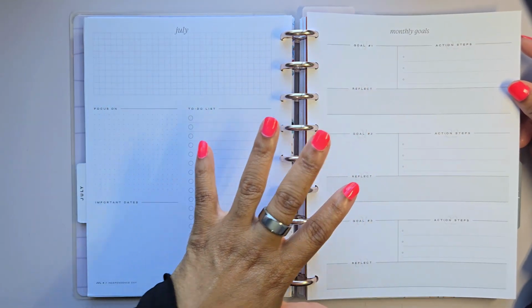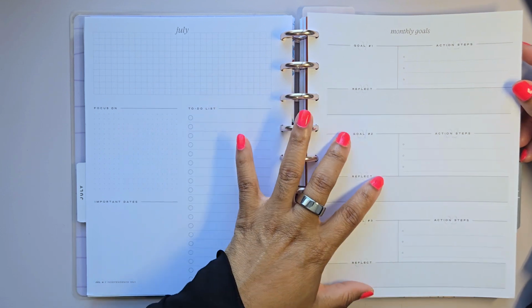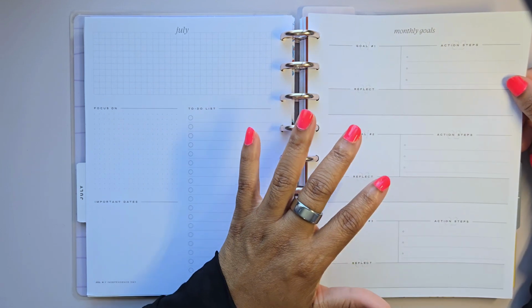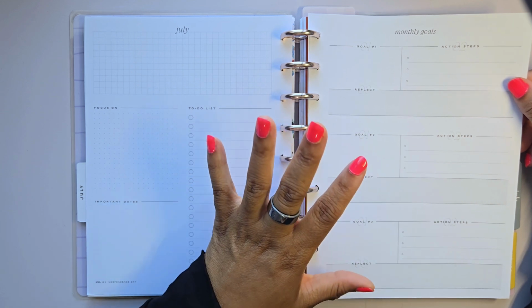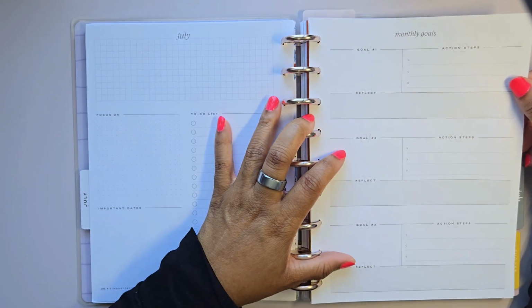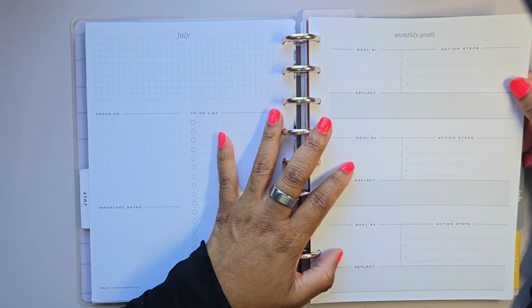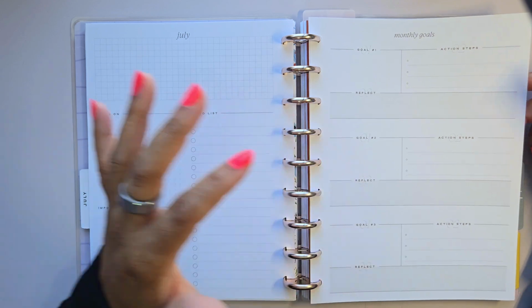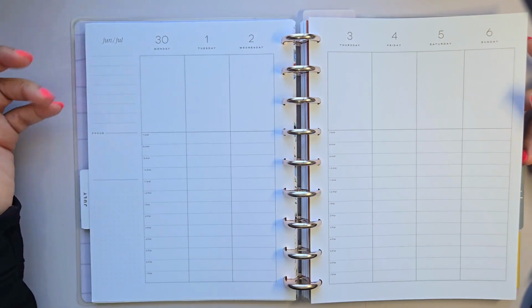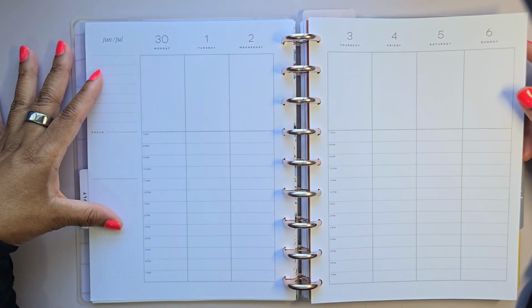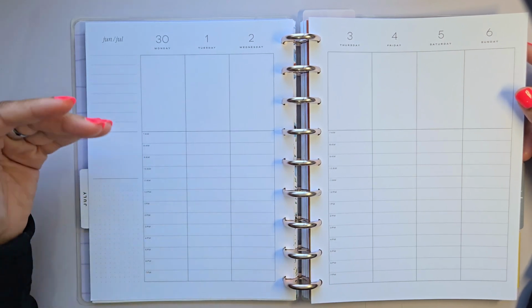This is from Happy Planner. You can get this monthly dashboard in their Work Plus Life planners or their productivity planners. So I have a Work Plus Life. That's where these inserts come from, and this is my dashboard. So the Work Plus Life is an hourly layout. I love it, and I use this for my time blocking and scheduling.